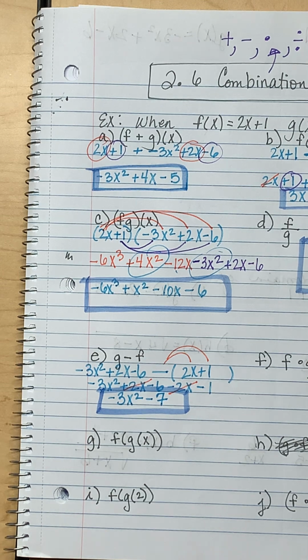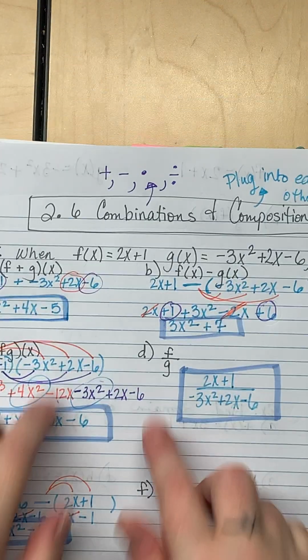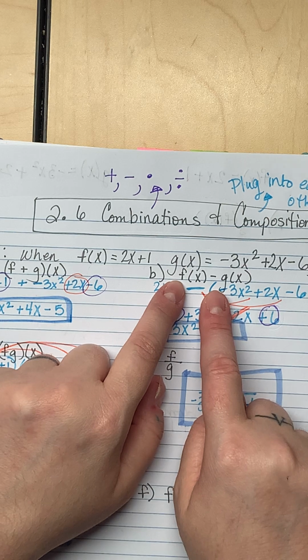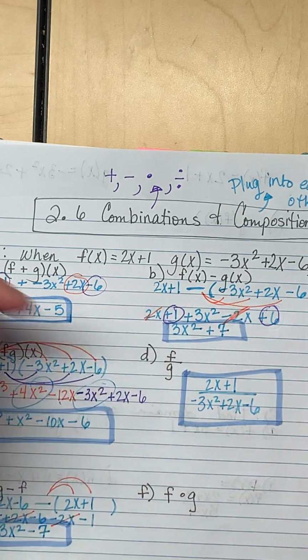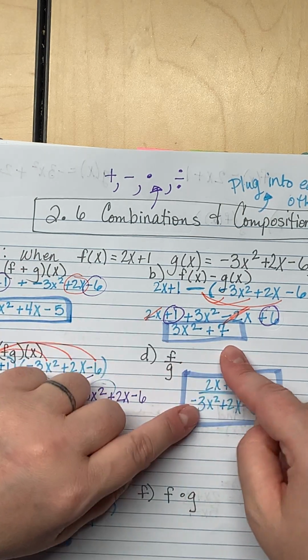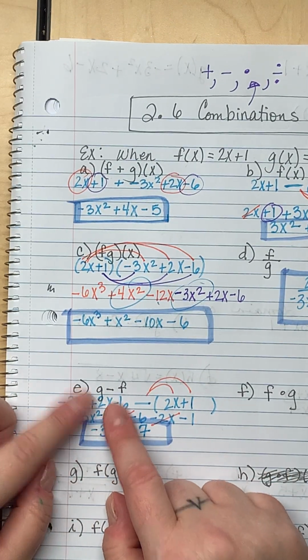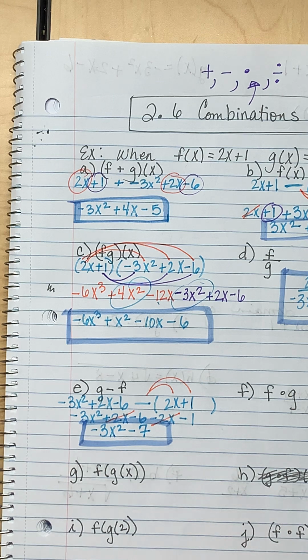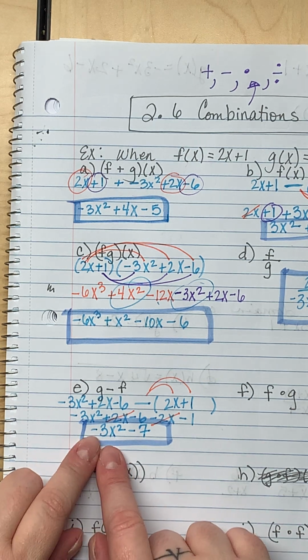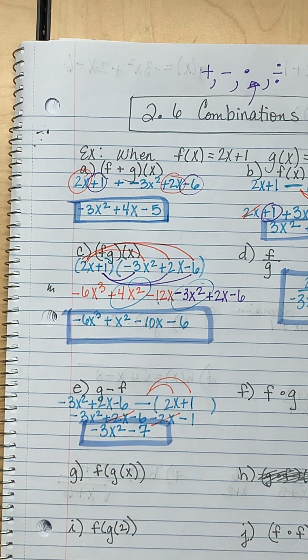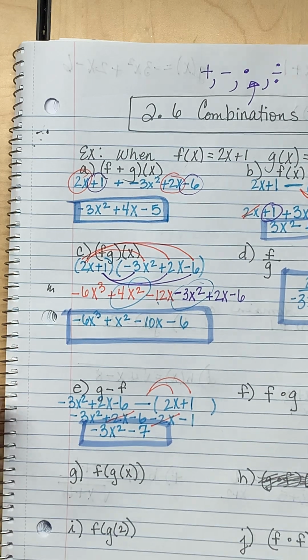Yeah, and notice that order matters. So if we look at part B, it said f of x minus g of x, and my answer was 3x squared plus 7. But for part E, g minus f is backwards. So my answer is different. It becomes negative 3x squared minus 7. Okay.